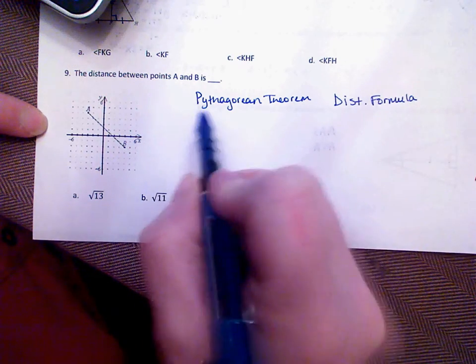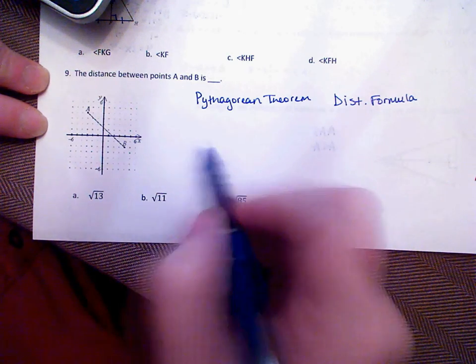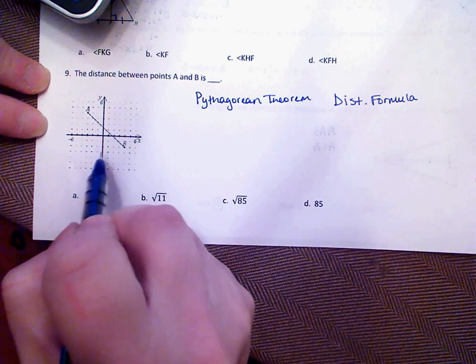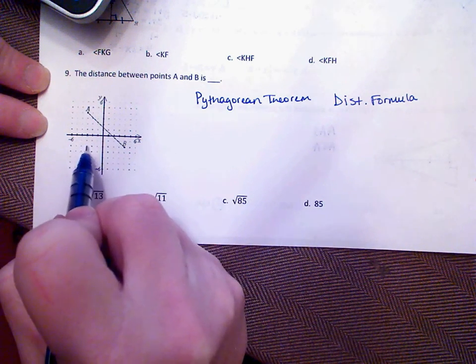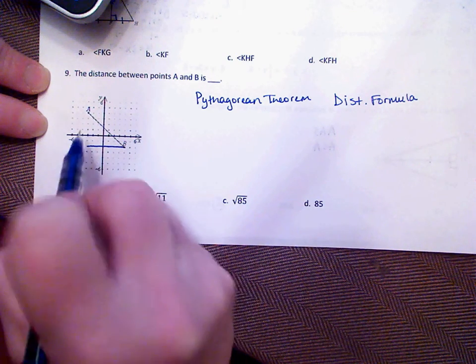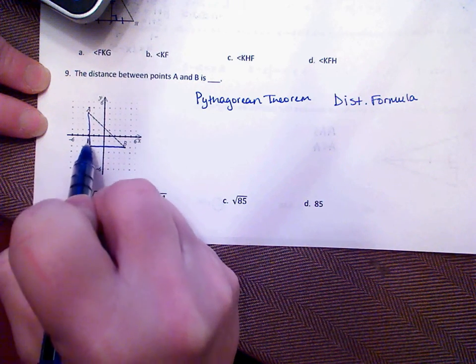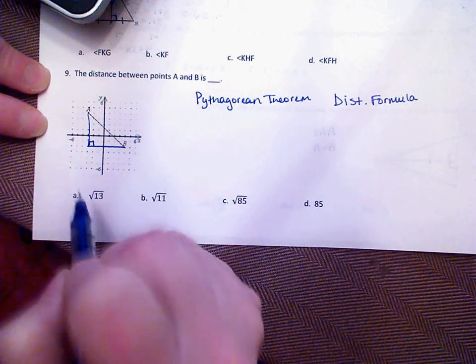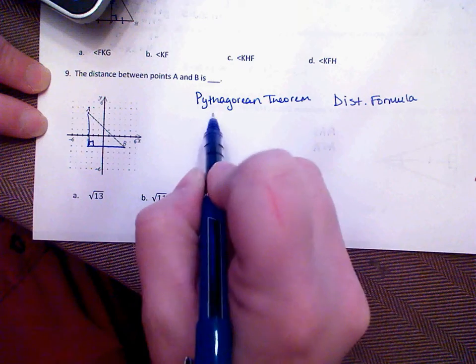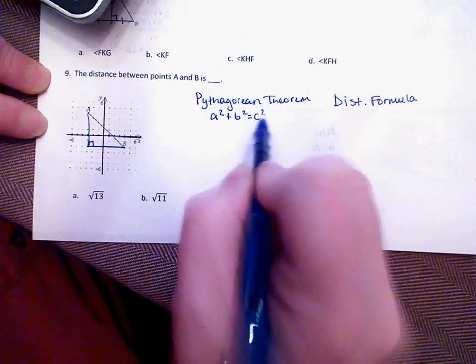For using the Pythagorean theorem, we know we have to have a right triangle. So the first thing I'm going to do is create that right triangle by drawing a segment straight horizontally from B and vertically from A to create that right angle relationship. Now I know I can use the fact that the leg squared plus the leg squared equals the hypotenuse squared. The hypotenuse is the distance that I'm searching for.